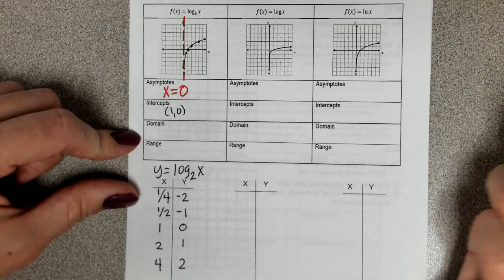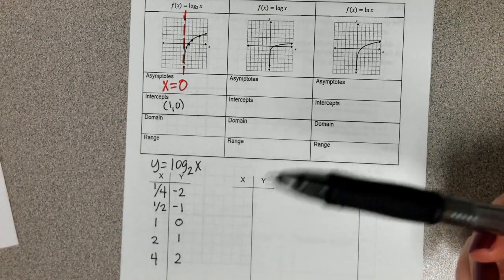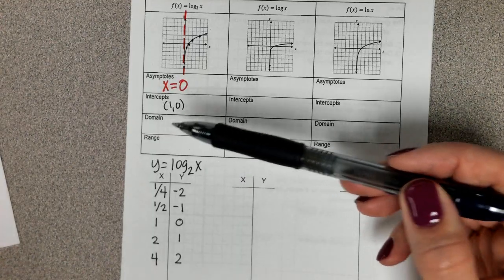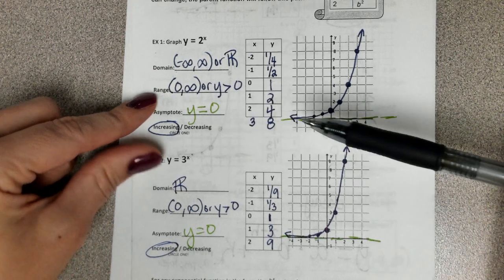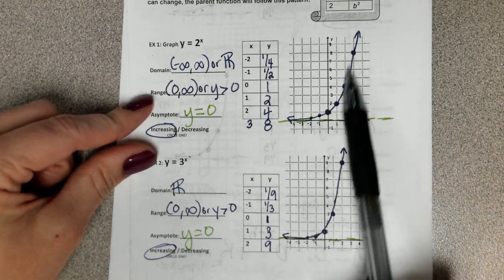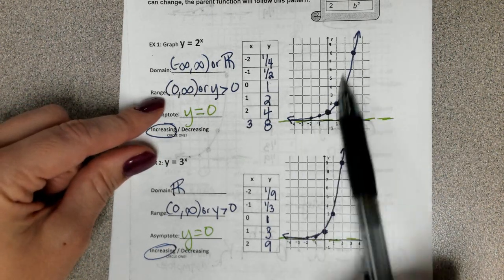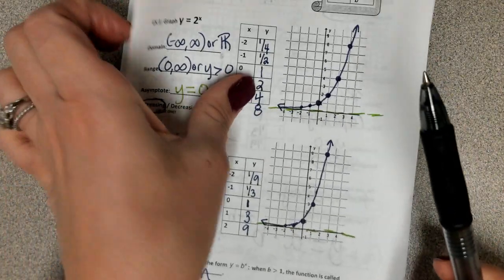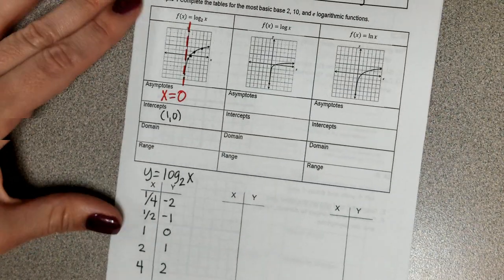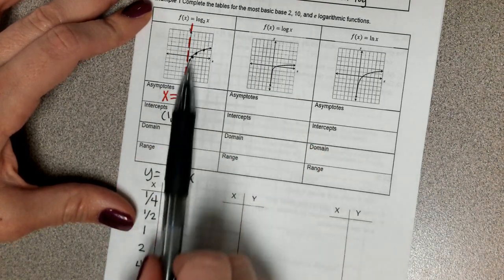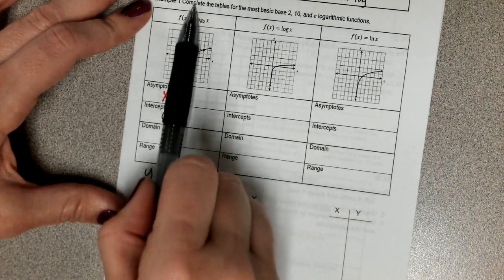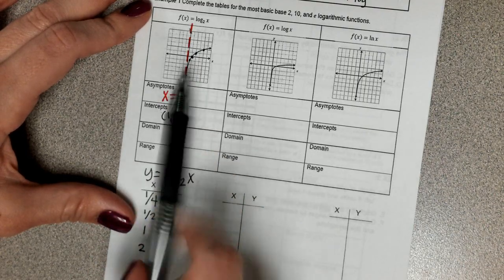Now we have to think about domain. Let me go back to 2 to the x. For this one, the domain was all real numbers, and the range was 0 to infinity. Those two things are just going to switch for a log function. Our domain is 0 to infinity, because this is like the wall. It can't cross or touch the wall.